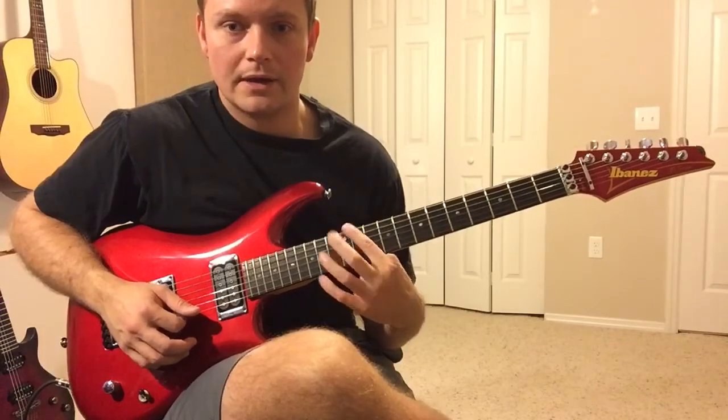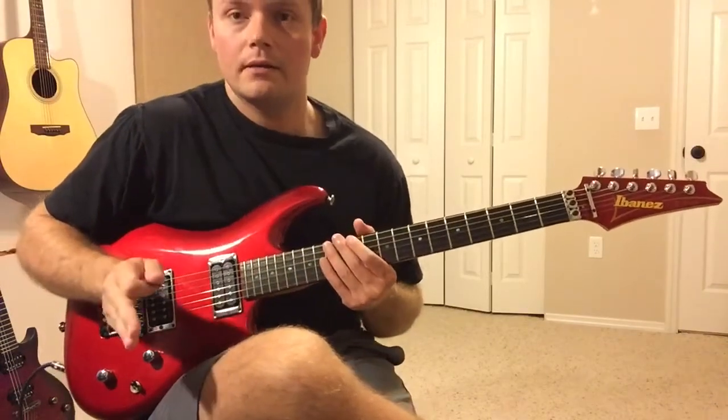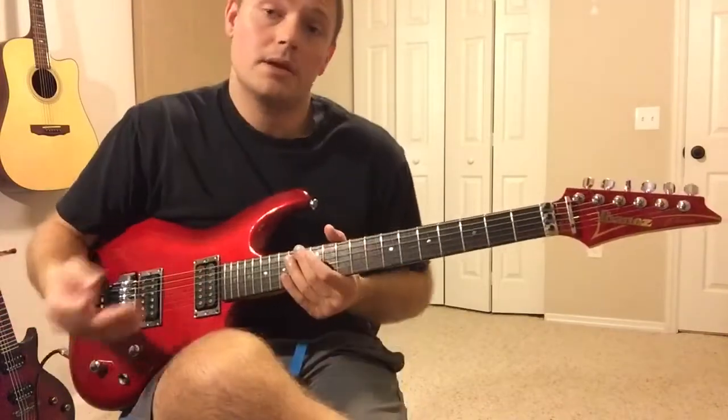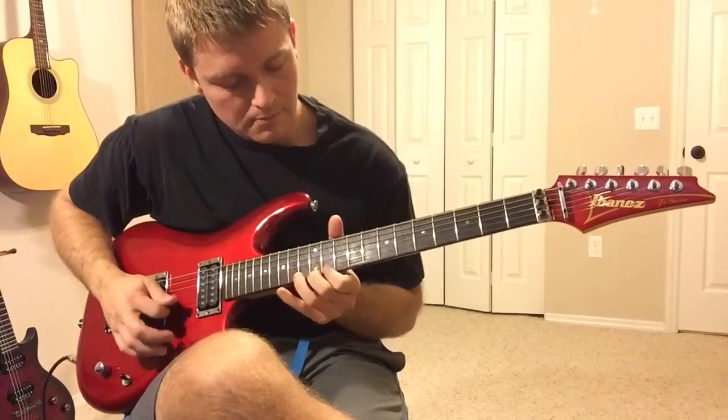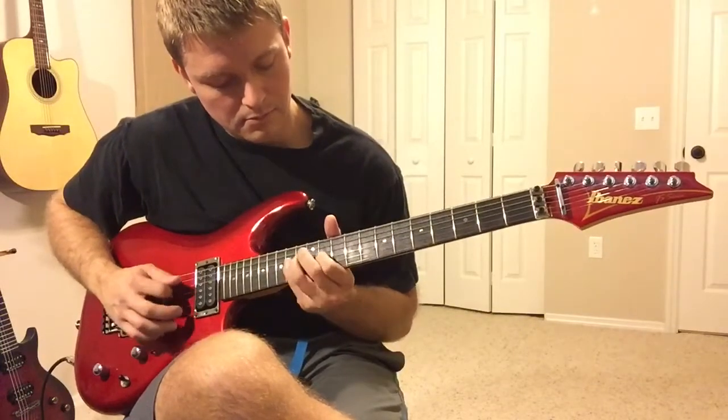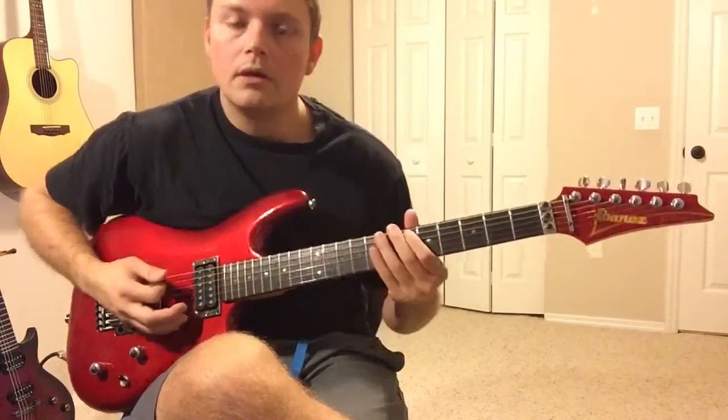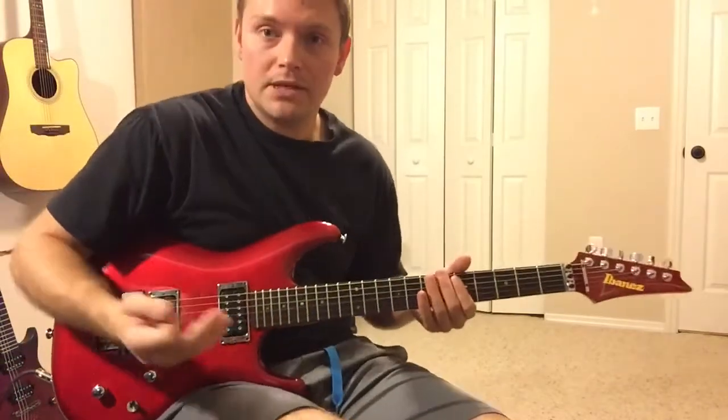Okay, so that scale right there is the first position of the modes, or the first mode, and it just being a major scale. That's all it is. Right? So that's Ionian. Easy enough.